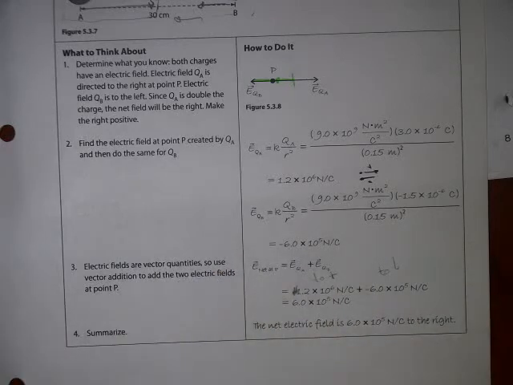Now, intuitively the larger charge, the 2 times charge, which is 3 times 10 to the negative 6, is going to have a larger effect on P than the 1.5 times 10 to the negative 6 is.